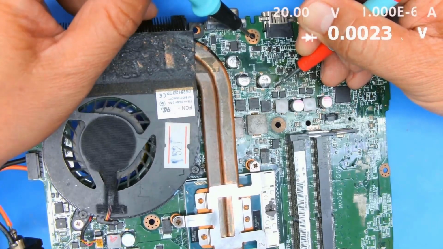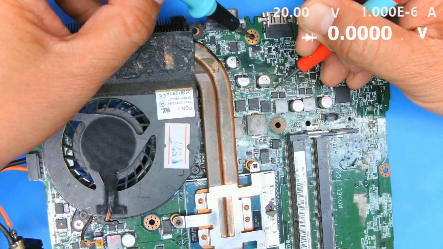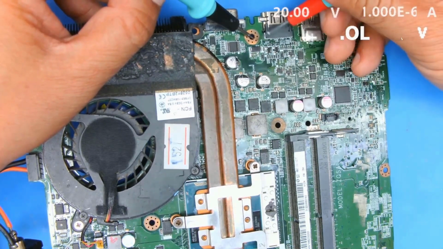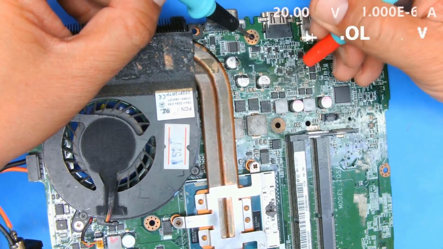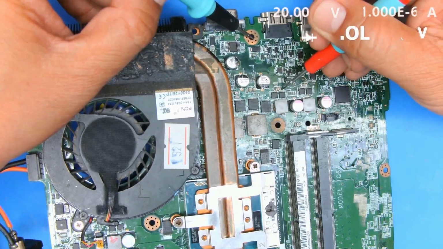But this set here, it's not normal, you see? It's reading 0.000 volts, which means it's shorted on both sides. I'm keeping an eye on this. Let me show you by touching the meter leads together. See? It's showing 0, which means this point and this point are touching, just like when I touch the meter leads together. You get the principle, right?